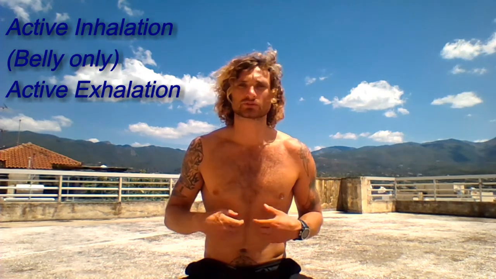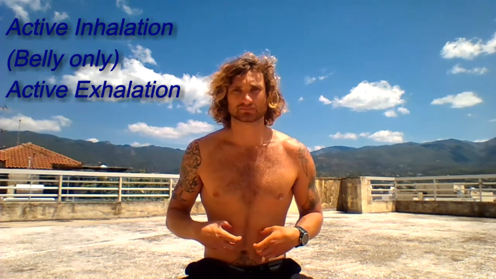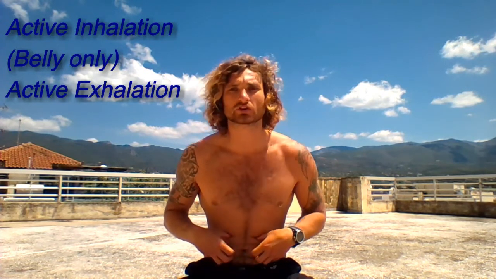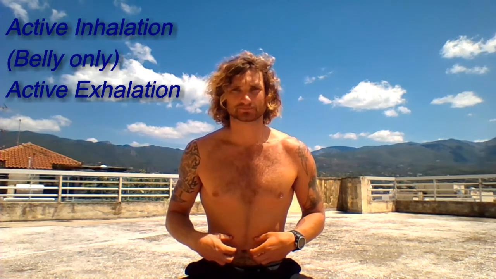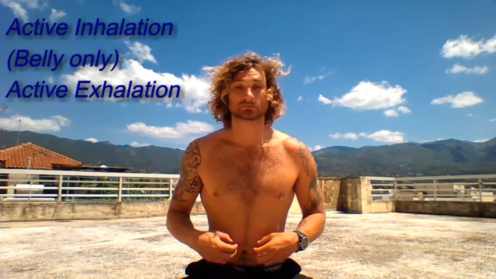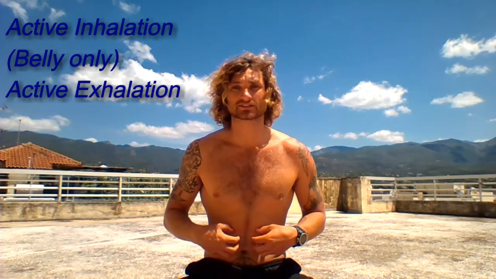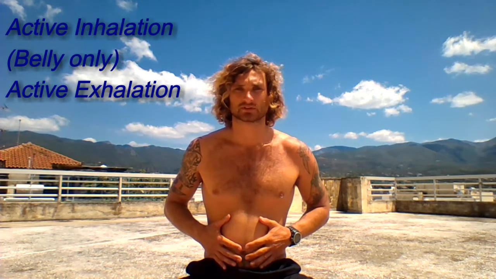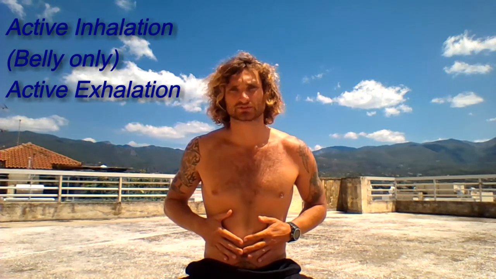Once you reach neutral lung, we'll start to perform an active exhalation until you've breathed all the air you can out of your lungs without bending forward and compromising your posture. From there, you'll perform a passive inhalation by relaxing the contraction that you've created until you reach neutral lungs. At that point, you'll begin an active inhalation until once again you've filled your belly with a diaphragm breath, not moving your chest or your shoulders.